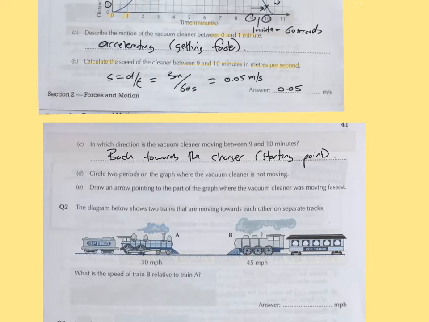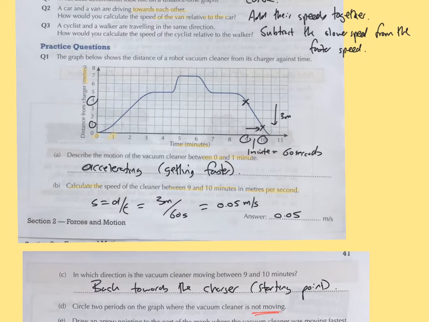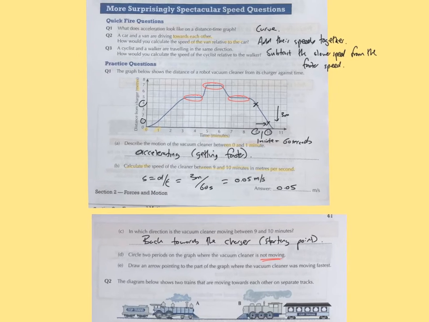Name 2 periods on the graph where the vacuum cleaner is not moving. Not moving means the distance doesn't change. So let's have a quick look here. We want 2 flat areas. Well, there's 3 we could choose from. It's not moving here, it's not moving there, and it's not moving just there. So there's actually 3 places we could choose for that one.